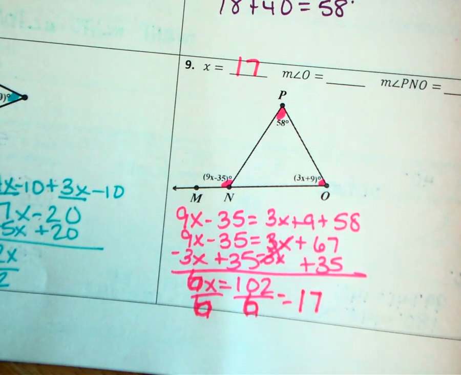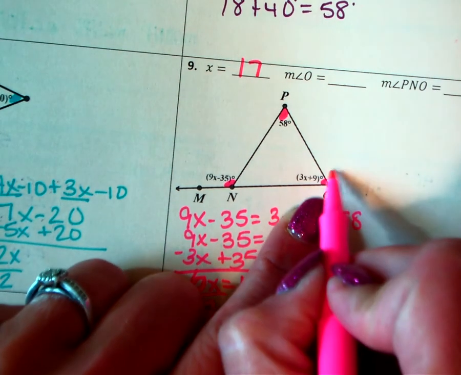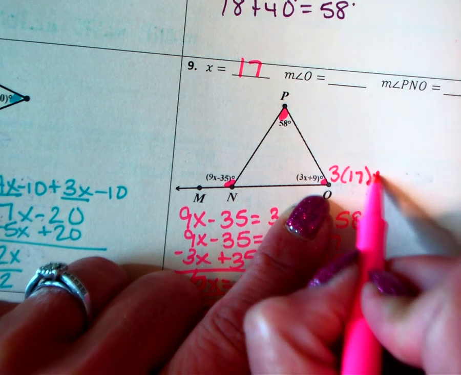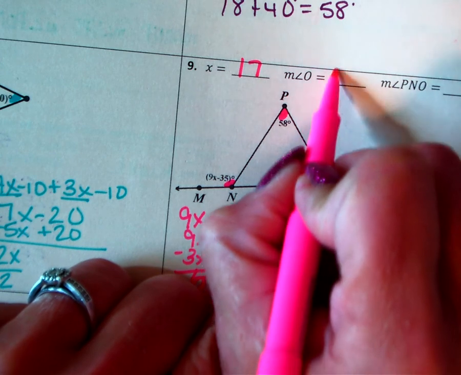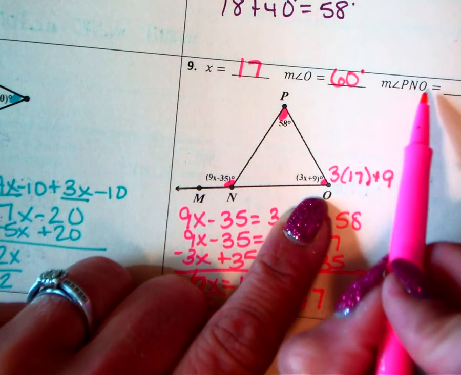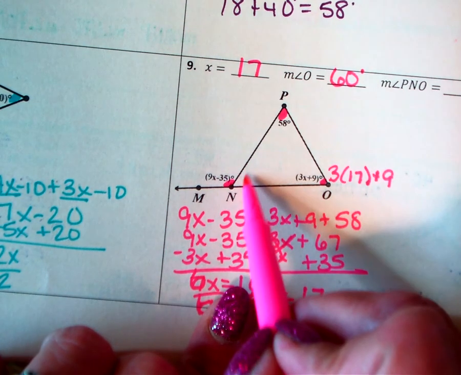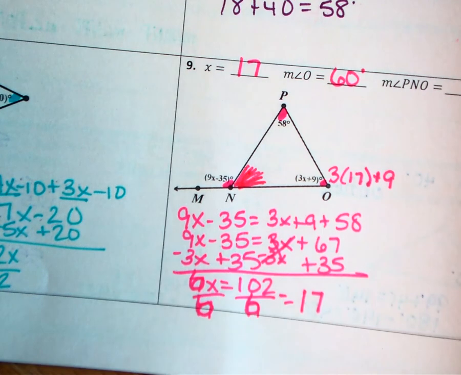And if I know x is 17, can I find the angles that it's asking me to find? So the measure of angle O is 3 times 17 plus 9. So 51 plus 9 is 60 degrees. The measure of angle PNO, so PNO means the interior here.